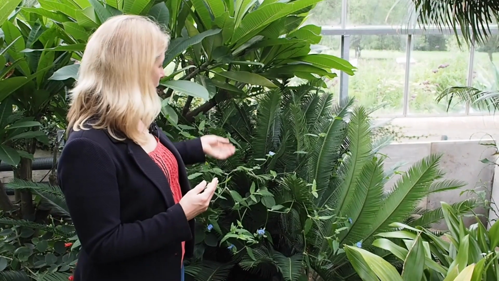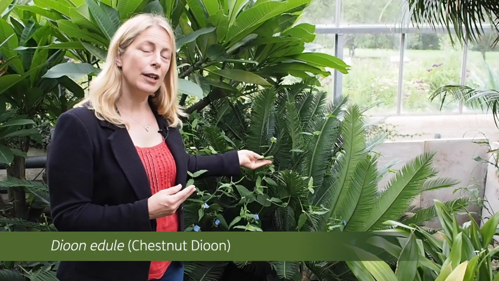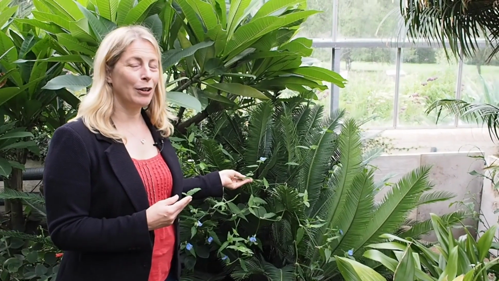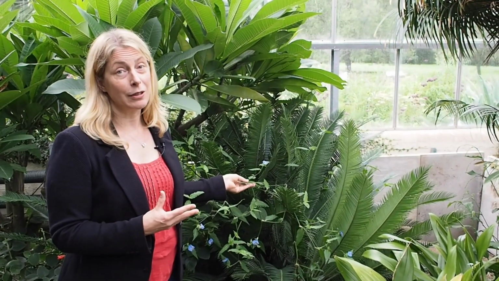Now I'm standing by one of the cycads, and they're one of the earliest evolving groups of seed plants. So this is the cycad here, Dioon, and it's a representative of a group of plants that were very common about 200 million years ago, although now there are only about 100 species left.